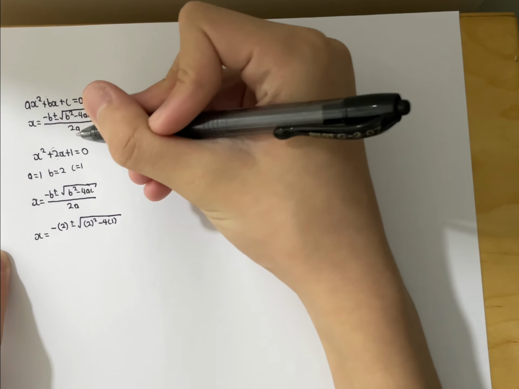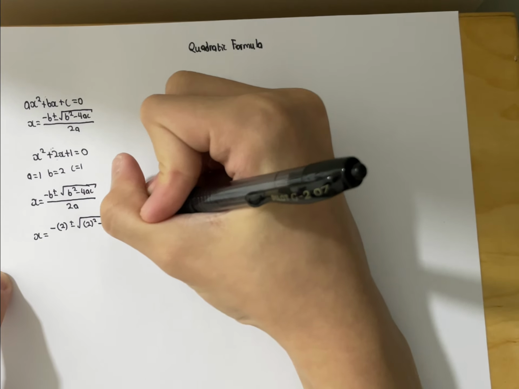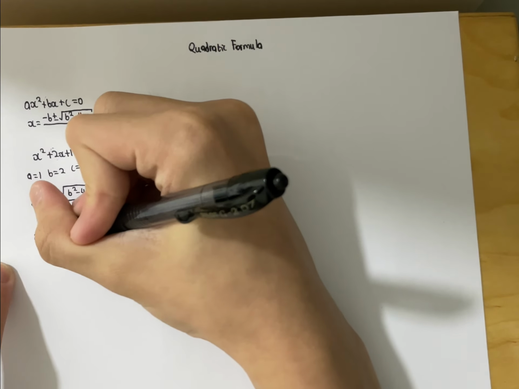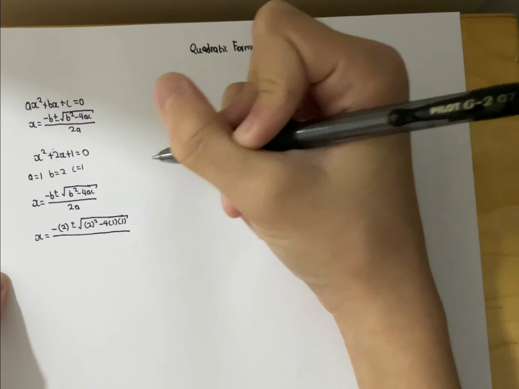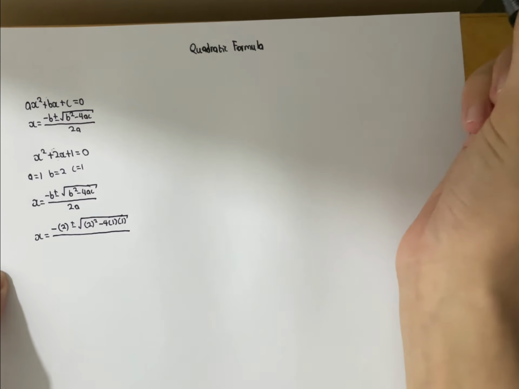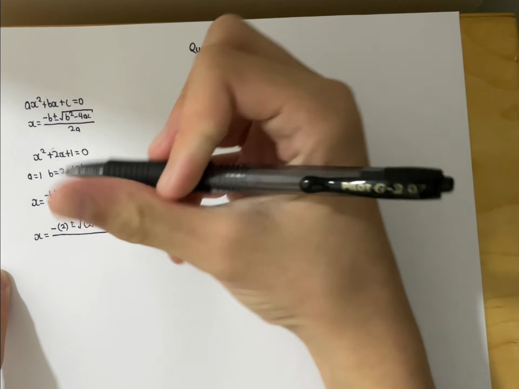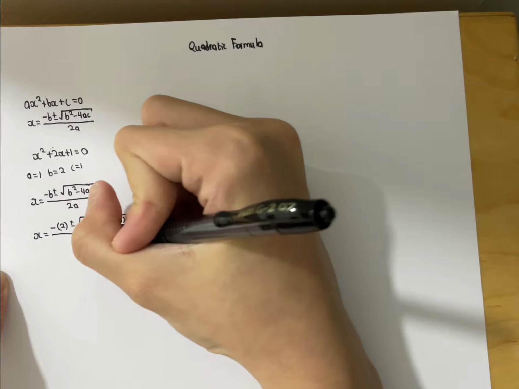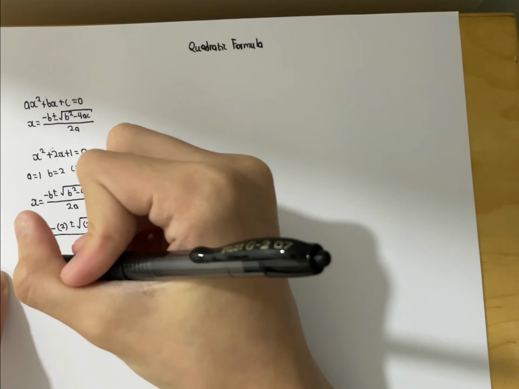This is our constant term, c. So 4 times 1 times 1. And all of this is going to be over 2a. And what's a? a is equal to 1. Remember that, a equals 1. So 2 times 1. Hope this makes sense.